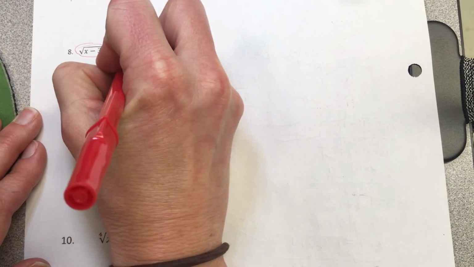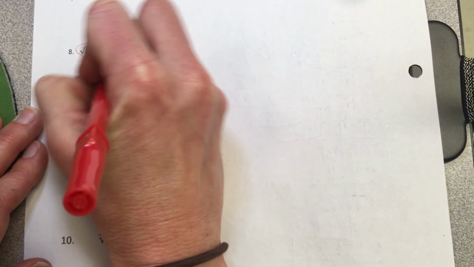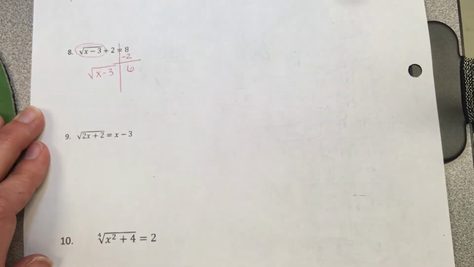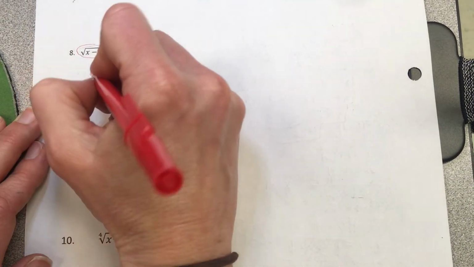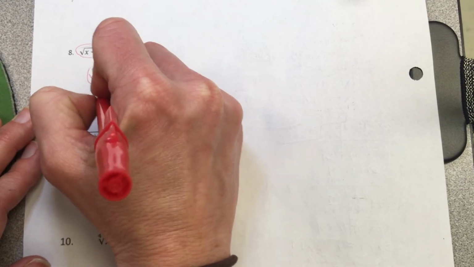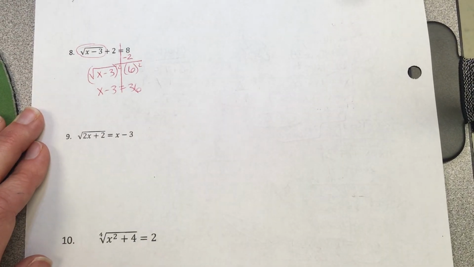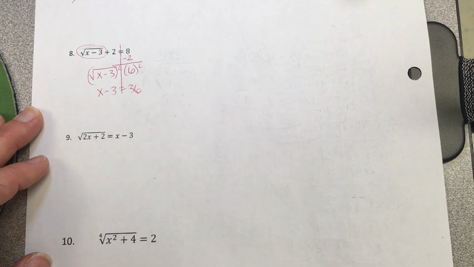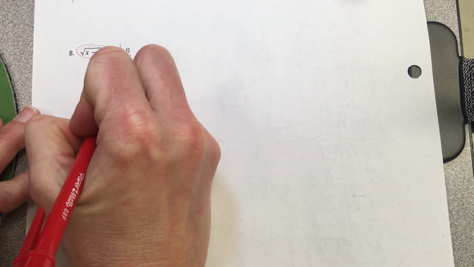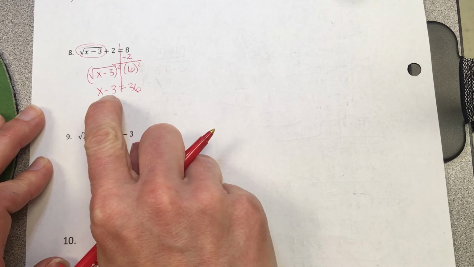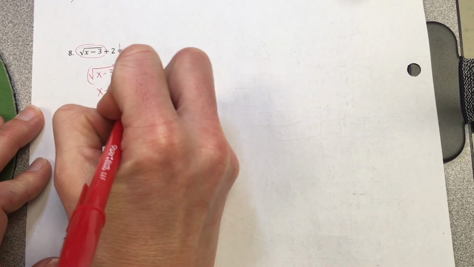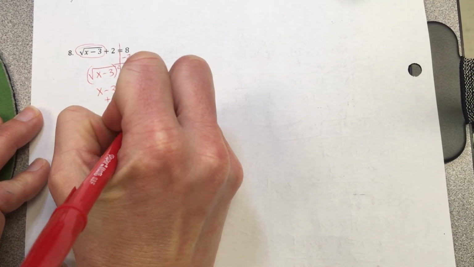So subtract 2, which gives you 6. Then how do you get rid of the square root? Square both sides. And then all you have to do last on this one is what? Add 3. So x is 39.